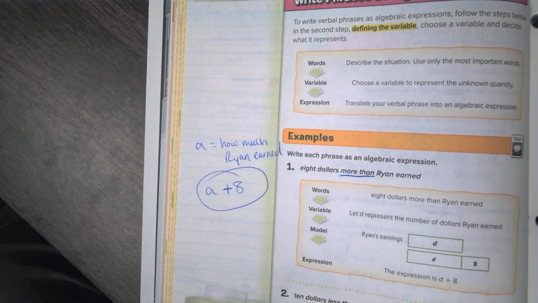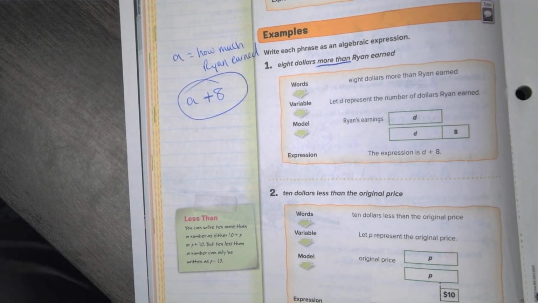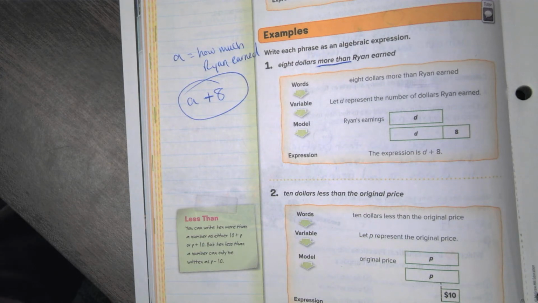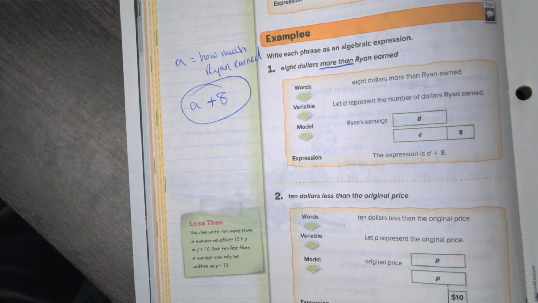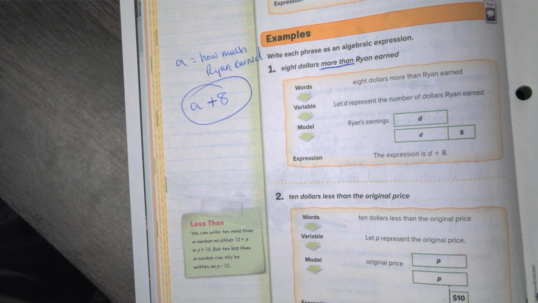Okay, so number 2. It says $10 less than the original price. What key math term should we underline there? What is important that we need to know? Look in this one right here, number 2. Look in your book. You have it in front of you. What key math term should we underline so we know what operation we're going to use? Subtract? Subtract's not in there. What are we going to underline?